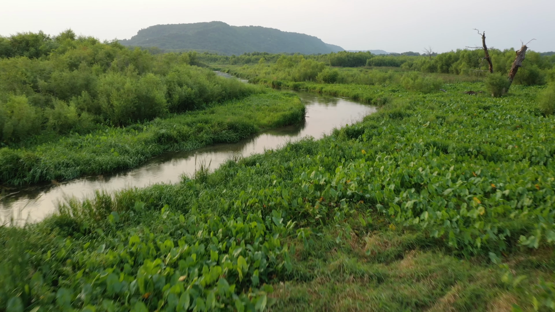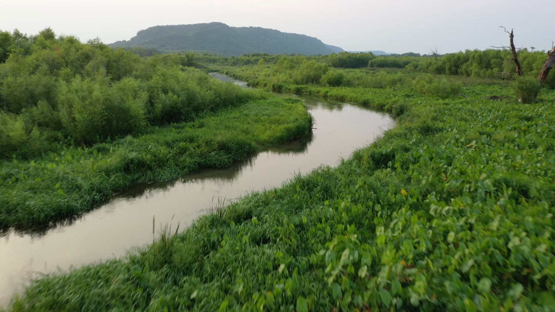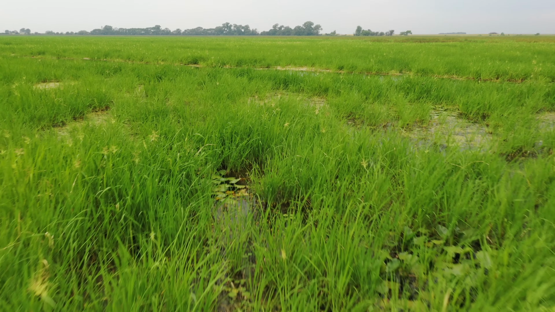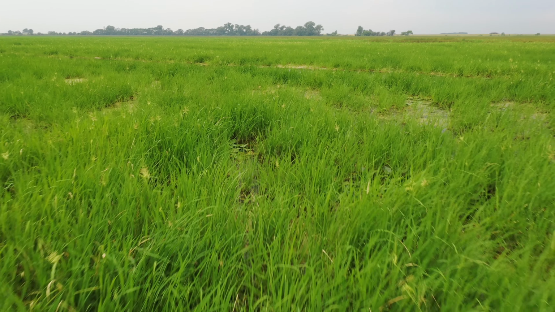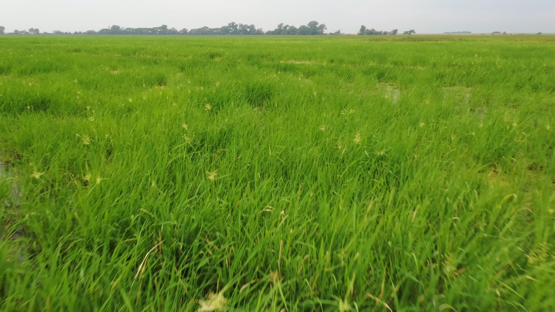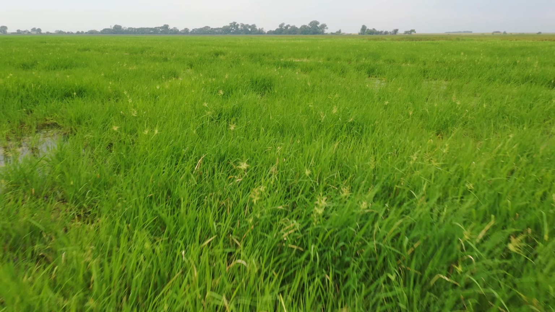Variation in water depth creates variation in wetland vegetation, which is critical for creating ideal conditions for a diversity of wildlife. Along the margins of wetlands and in the shallowest areas, we often find dense stands of emergent plants like cattails, bulrushes, and wild rice that provide food and shelter for a wide diversity of animals.